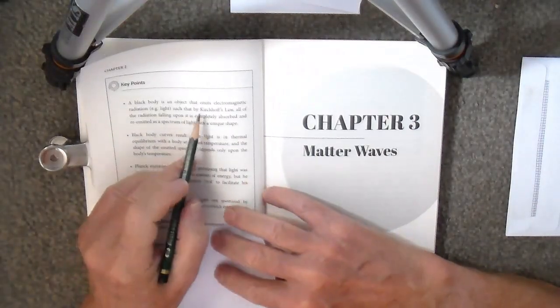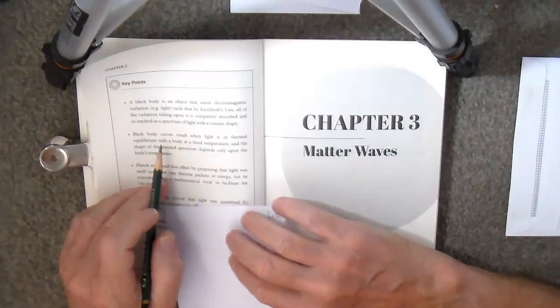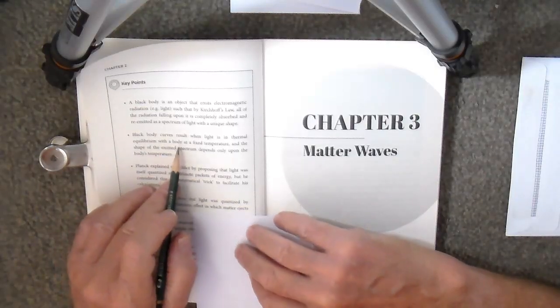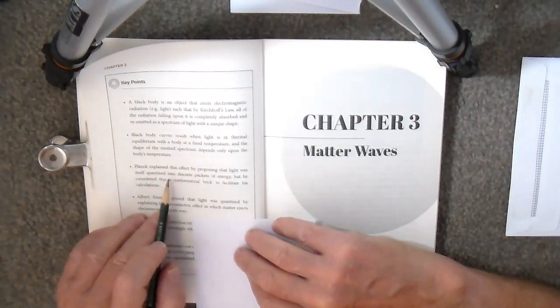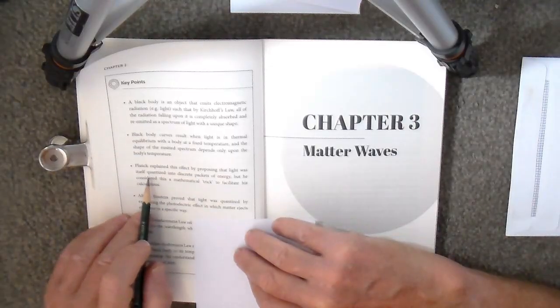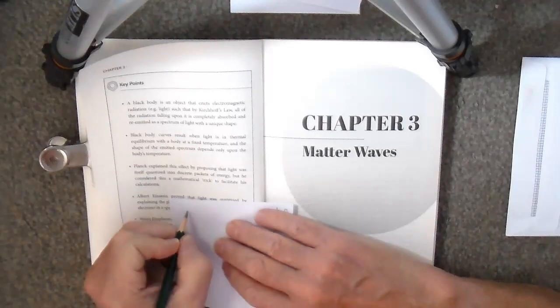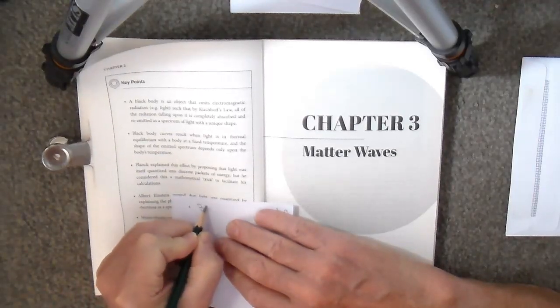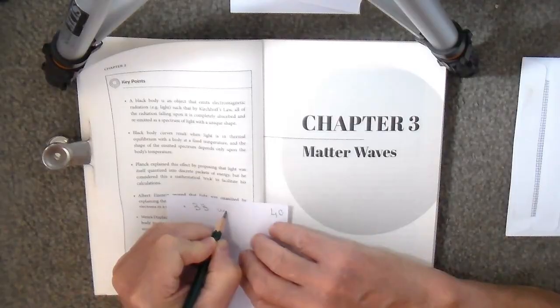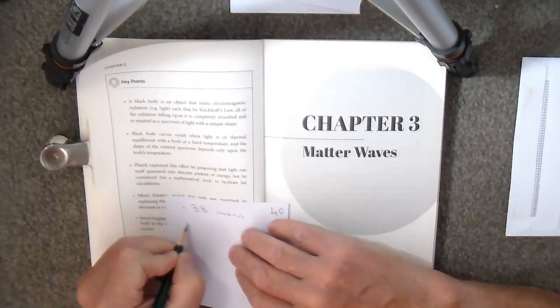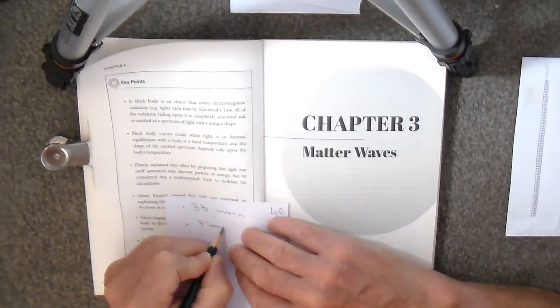Black body, Kirchhoff law, curve, black body curves, temperature, Planck, quantize, light was quantized. Black body curves, Planck.